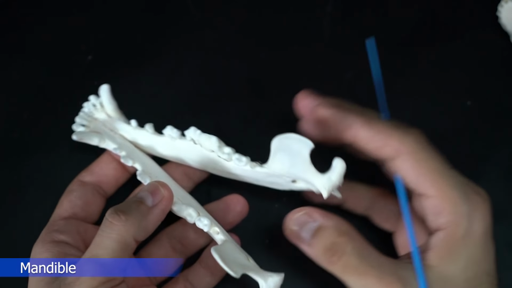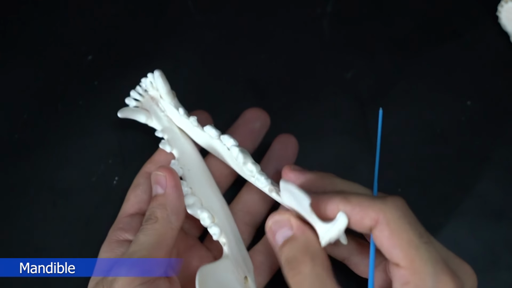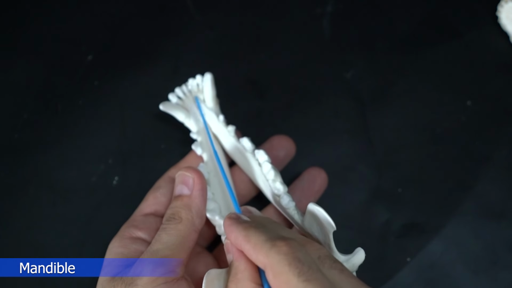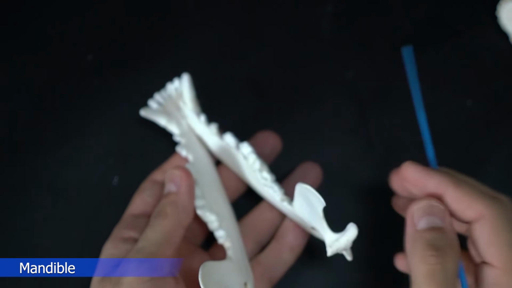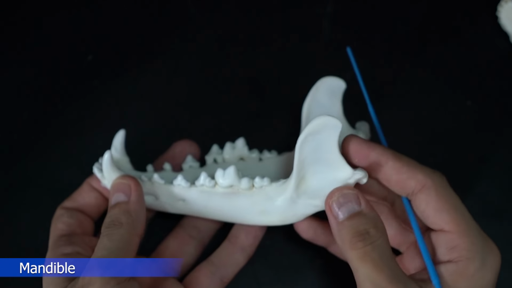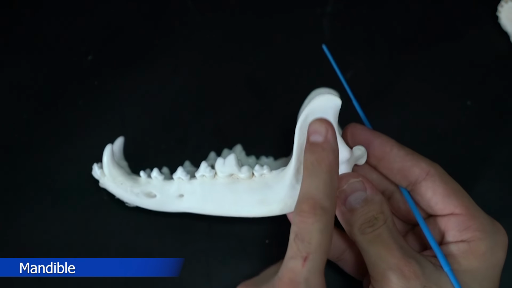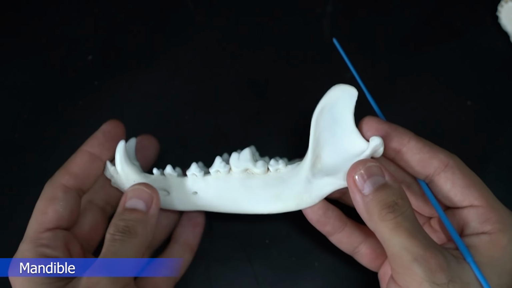Okay, now let's talk about the anatomy of the mandible. The mandible has two parts, of course, fused together or articulating with each other in this area here. In general, the mandible has a body and ramus here. So this is the body and this is the ramus.